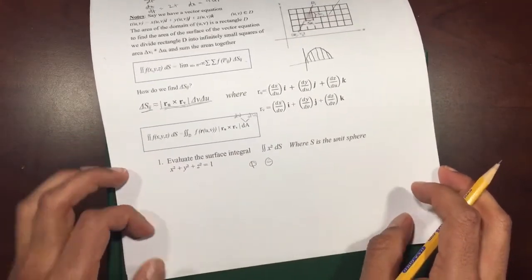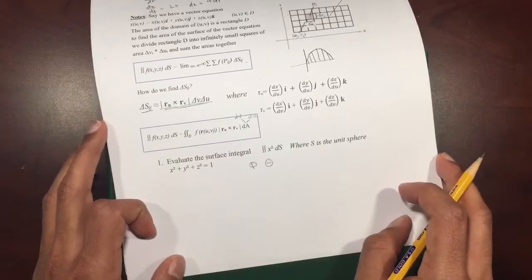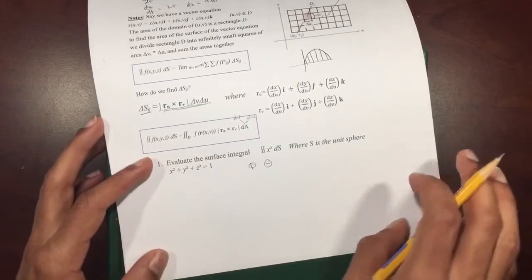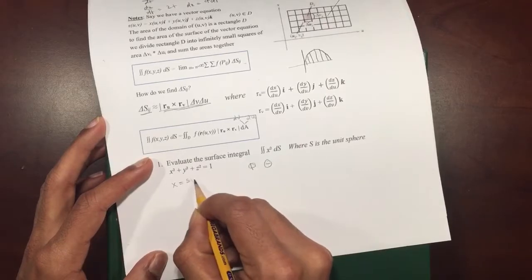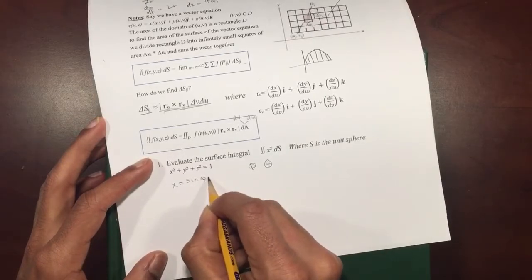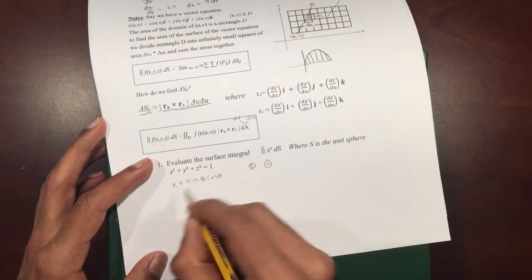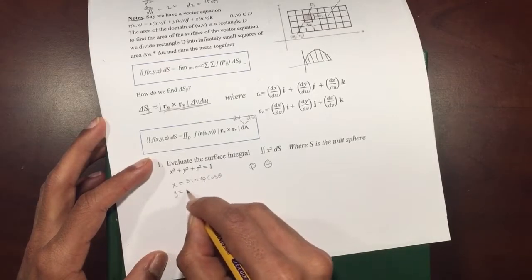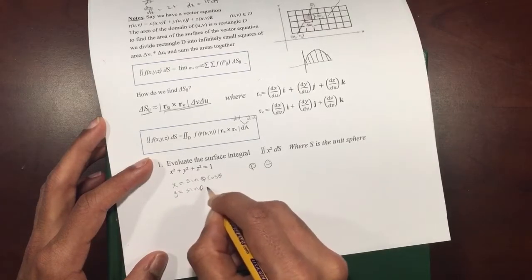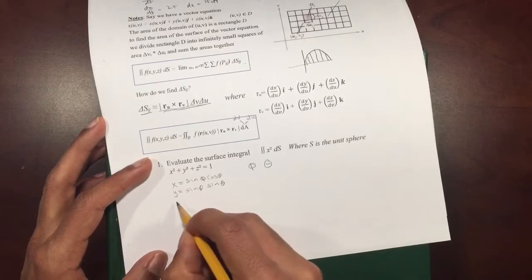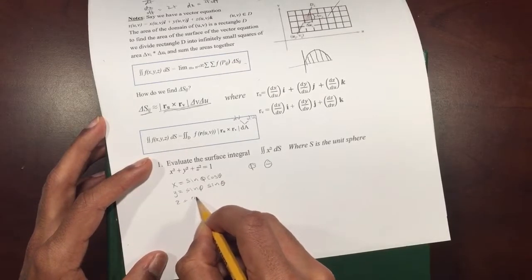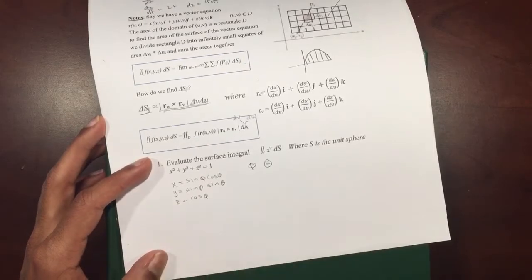If you remember from polar coordinates in three dimensions, x equals sine phi cosine theta, y equals sine phi sine theta, and z equals cosine phi.